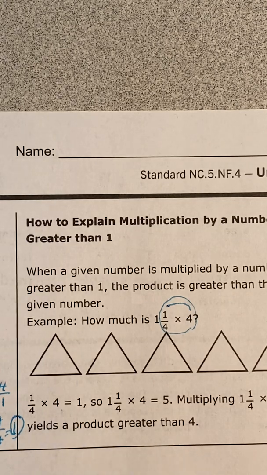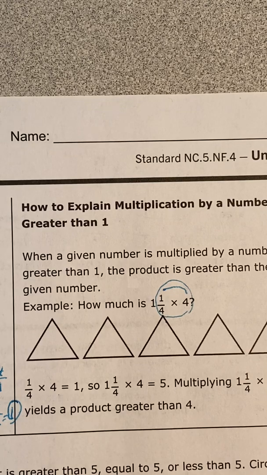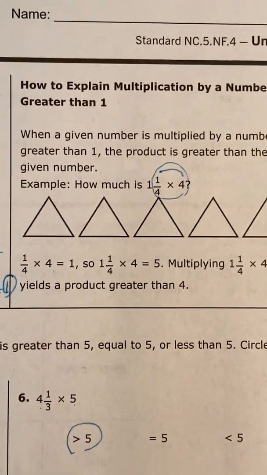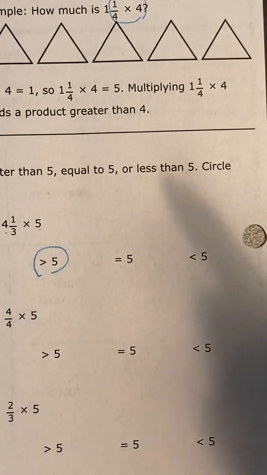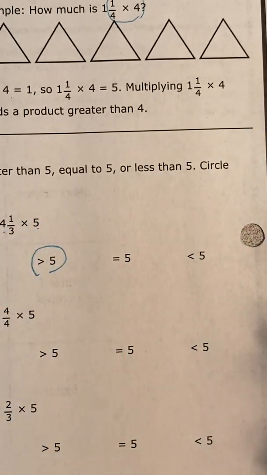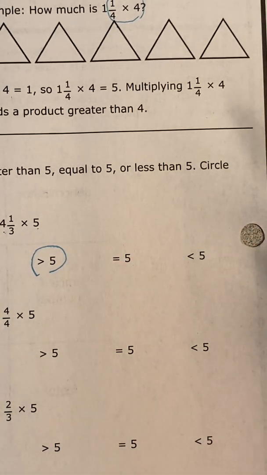4. So now what we're going to do is think about it like this. You're doing all of 5. But you're doing it 4 times and then some. So it has to be greater than 5. Again, we'll go back to number 6. Well, you know that 4 times 5 is 20. And then you have to do a third 5 times, so it's definitely greater than 5.